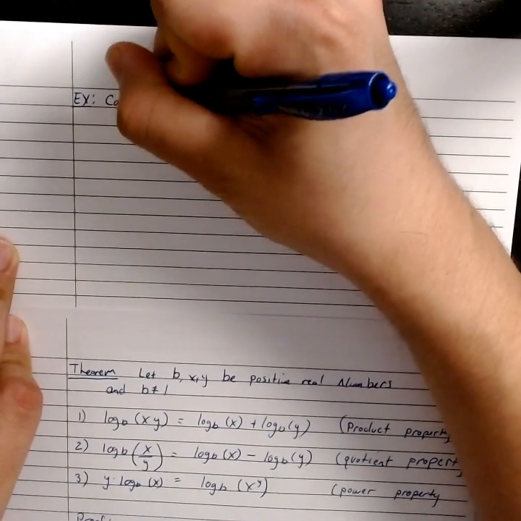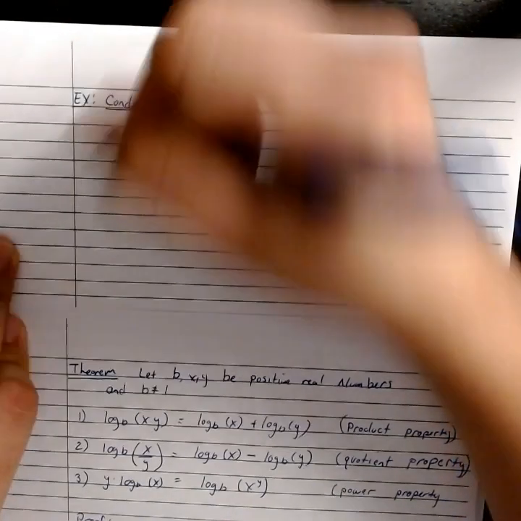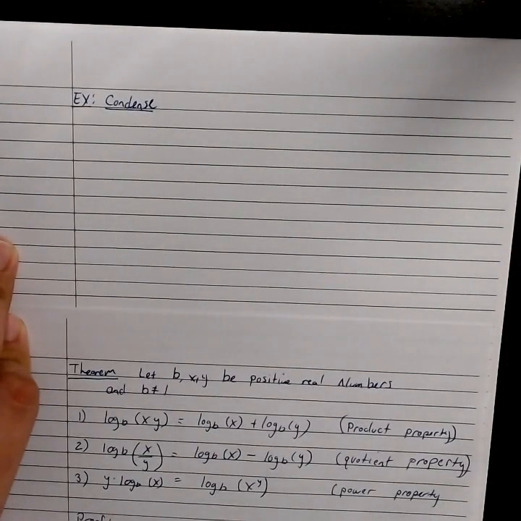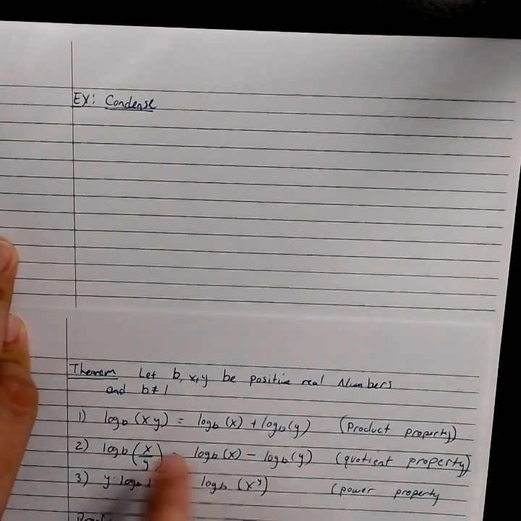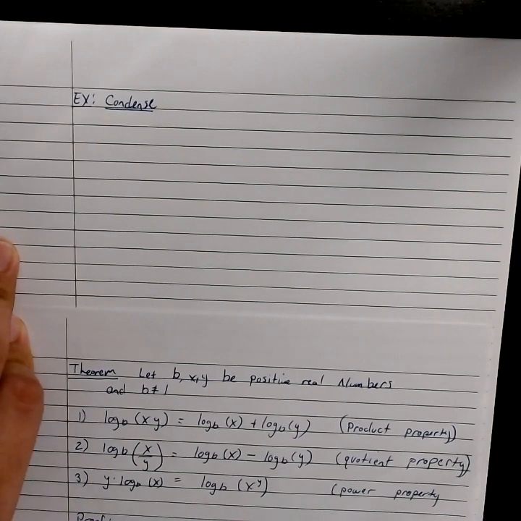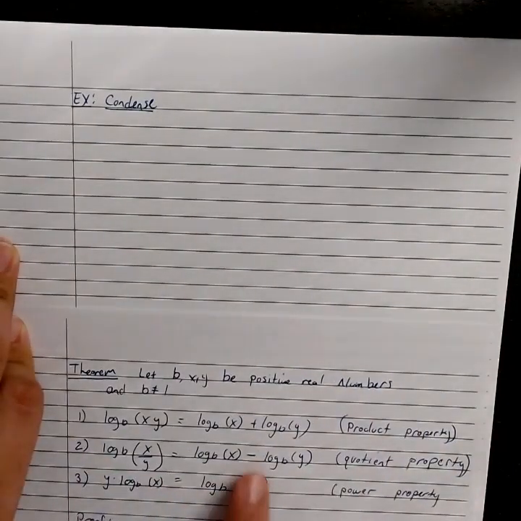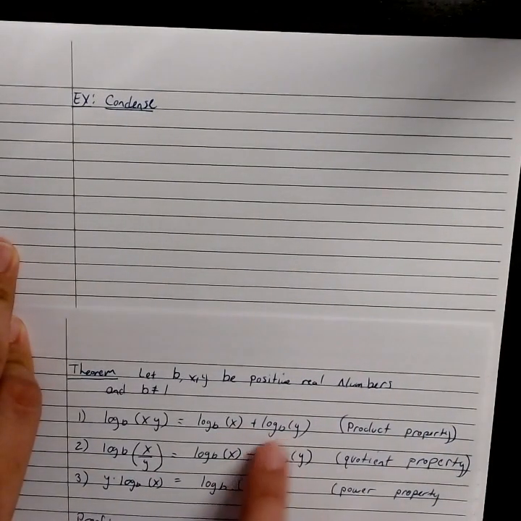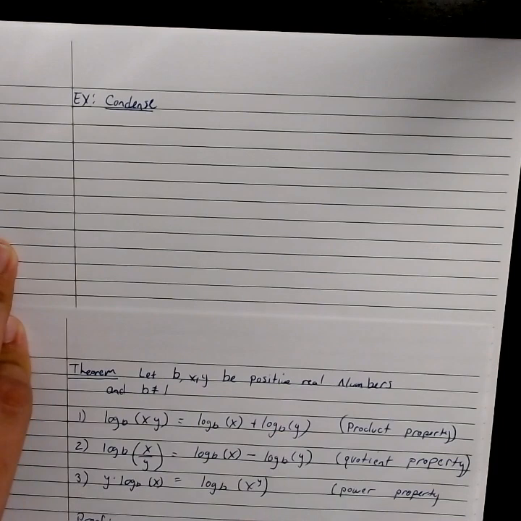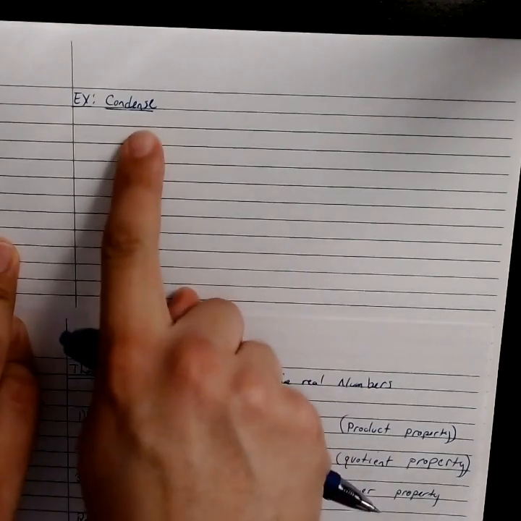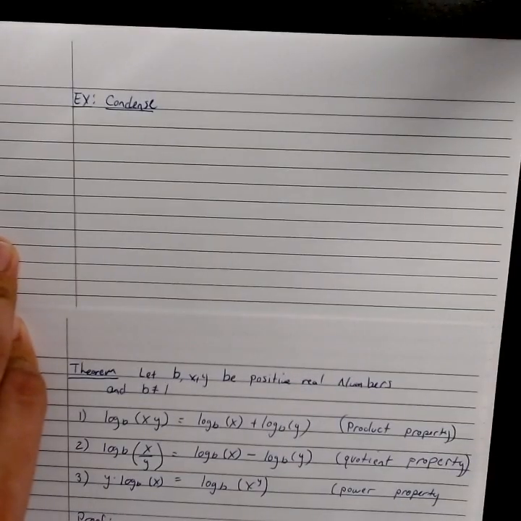And the first example tells us to condense. Condense. Well, what does that mean? When you condense something, that means we're going to take it from something that has several small pieces and put it together as one large piece. This can be done with just about anything as long as the logarithms that we have all have the same base. Notice that for all of these properties, you have a common base here. You don't have a base A and a base B. All the bases are exactly the same. So as long as we have all the same bases, these properties can be used to rewrite expressions into smaller, more condensed forms.